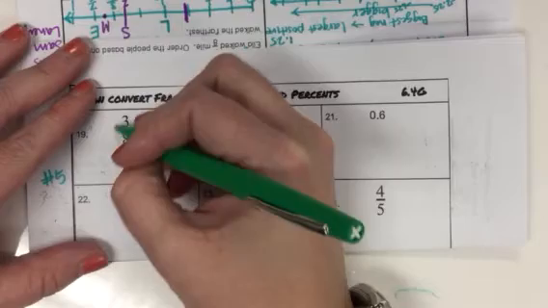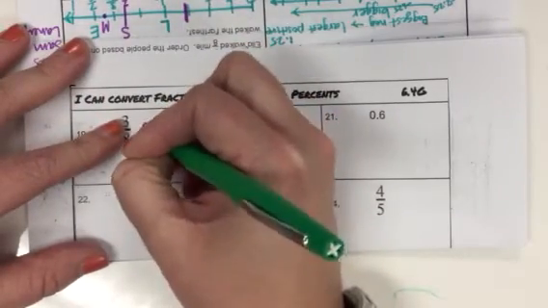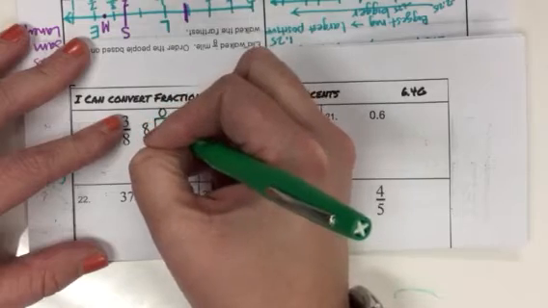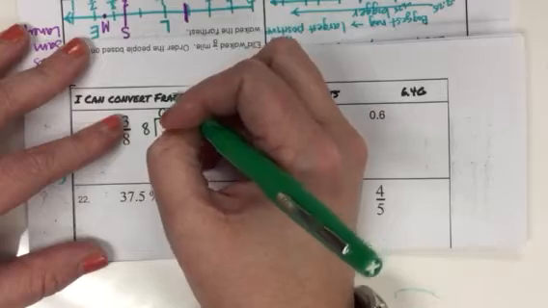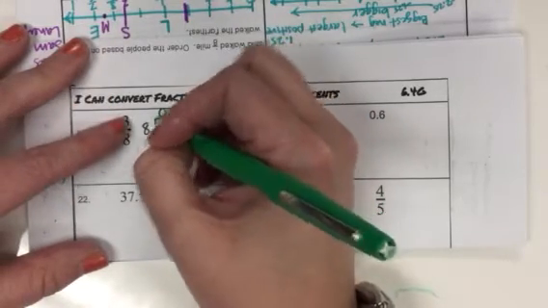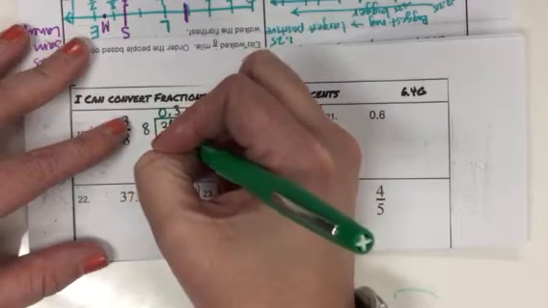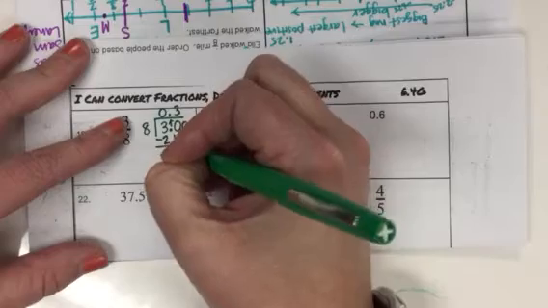So if you remember that 3/8 is the same thing as saying 3 divided by 8. 8 cannot go into 3, so I know I'm going to have to add a decimal and a 0 placeholder. So 8 goes into 30 3 times. 3 times 8 is 24. 30 minus 24 is 6. I add a 0 and I bring it down.